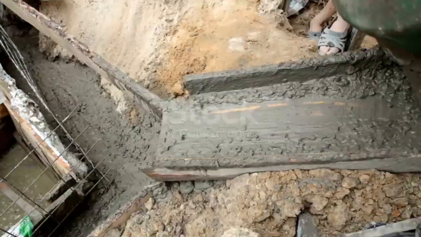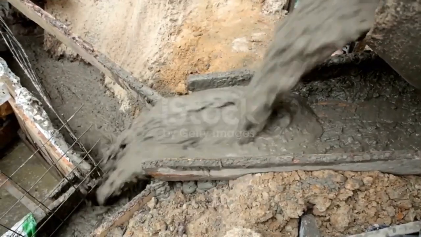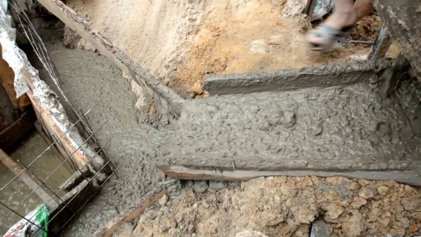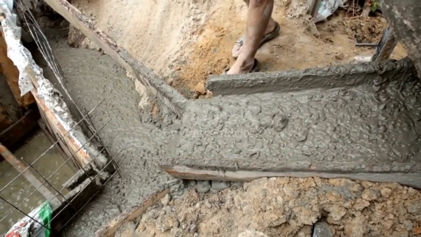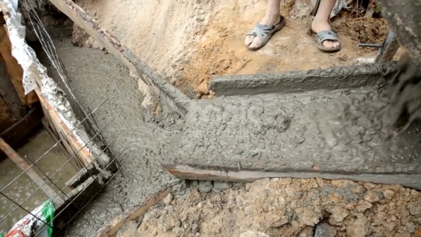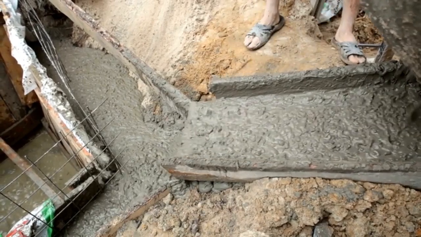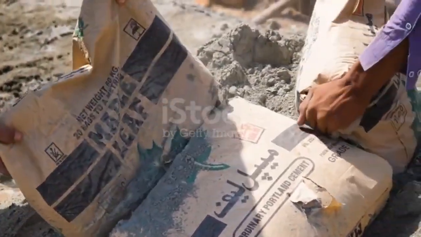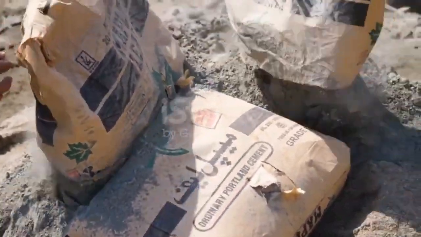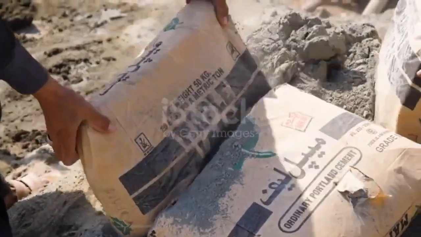Scene 10. The role of cement in construction. Cement plays a critical role in the construction industry, forming the backbone of everything from roads and bridges to residential homes. It's versatile, durable, and, when mixed with water and aggregates, creates concrete, the most widely used man-made material in the world.